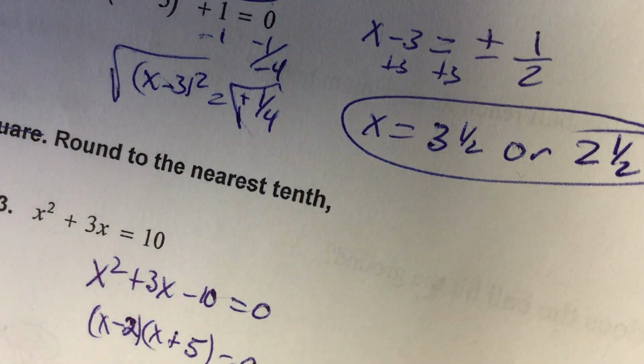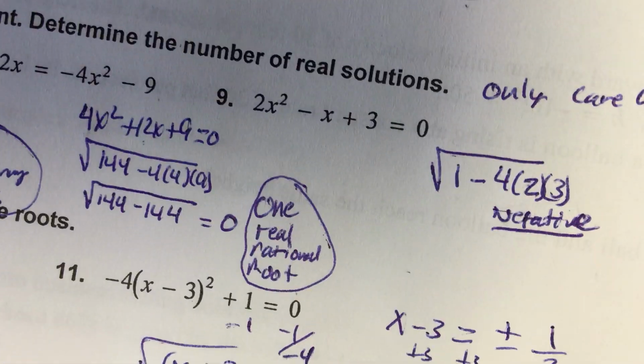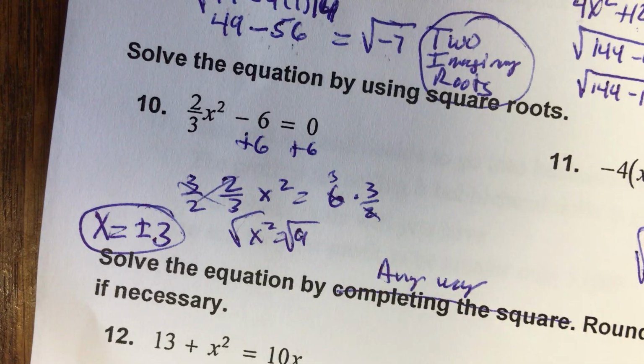Going down to number 10. Wait, here we go, number 10. Trying to find it, there we go. All right, so number 10. Solve the inequality by using the square root method.